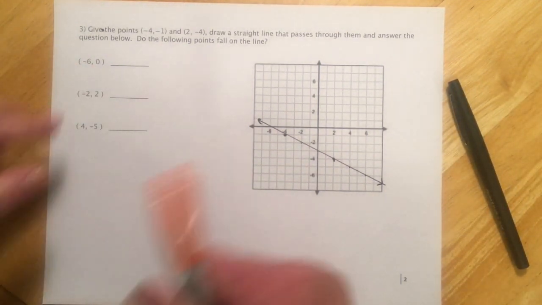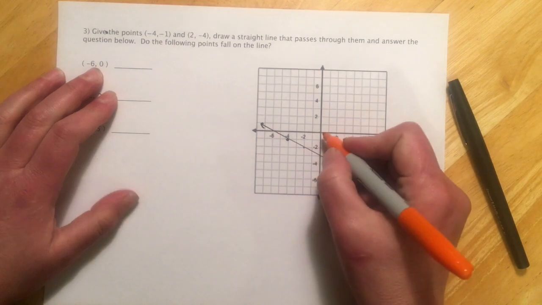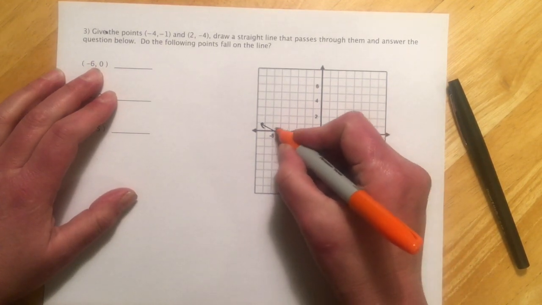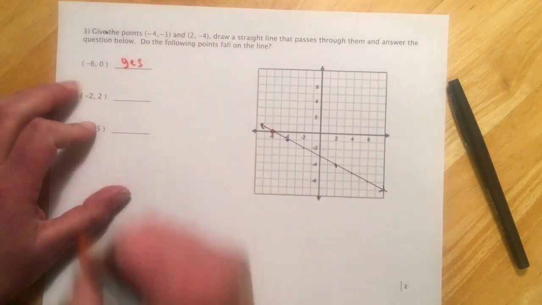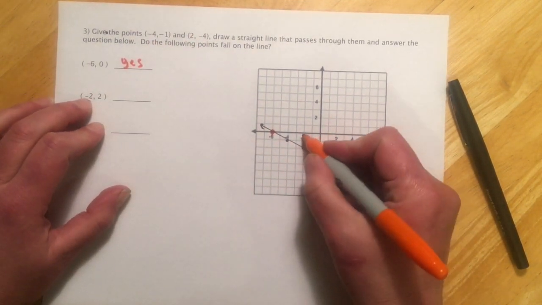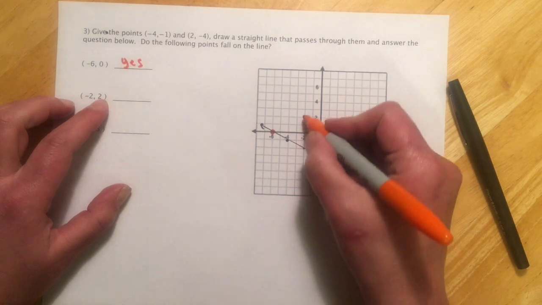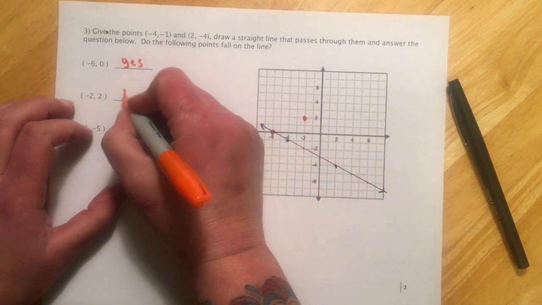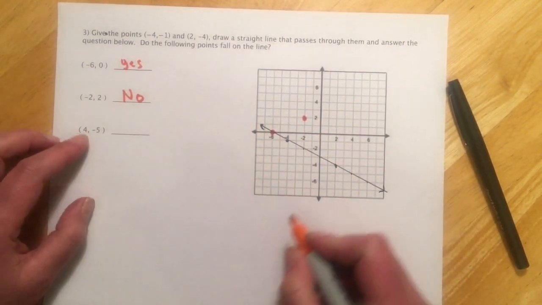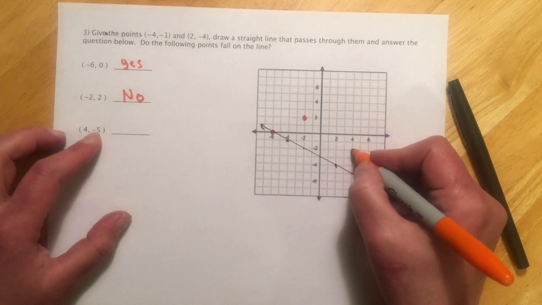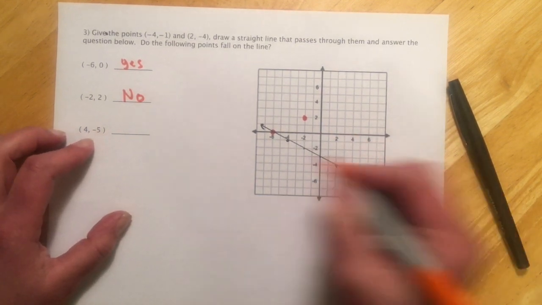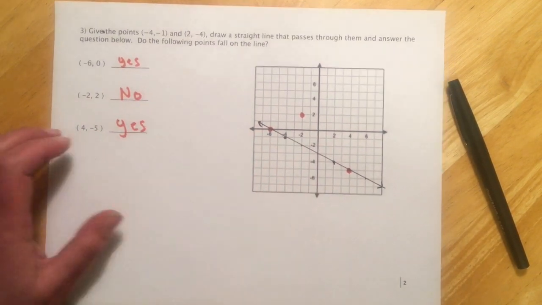So if I take this first one, negative 6, 0, I go over 1, 2, 3, 4, 5, 6, and 0, and yep, that one does look like it falls on the line. When x is negative 2, y would be 2, so that's a no, that's not on the line. And then when x is 4, y is negative 5. 1, 2, 3, 4, 5, yep. And so that one is on the line.